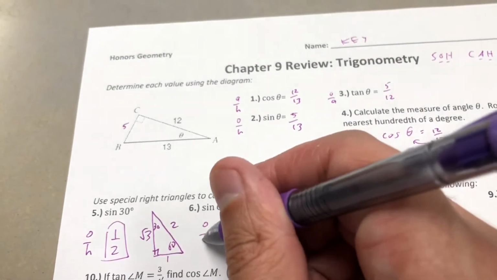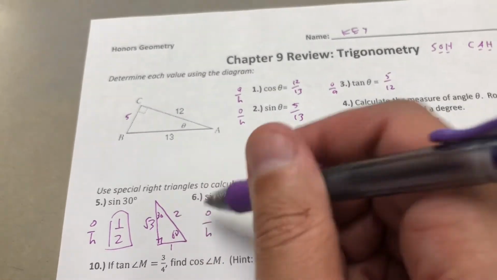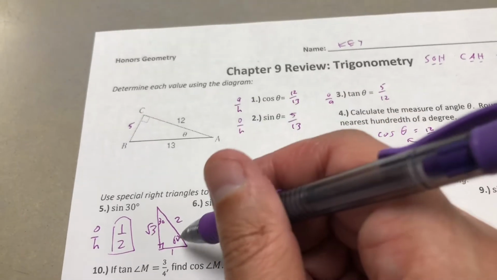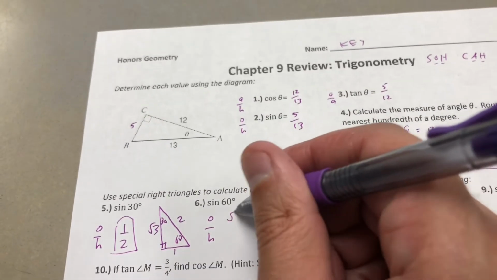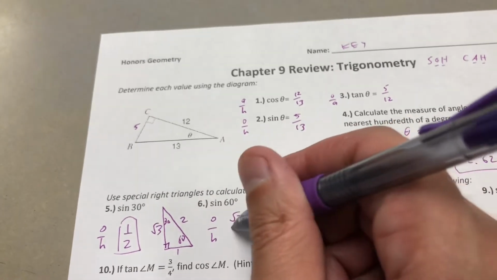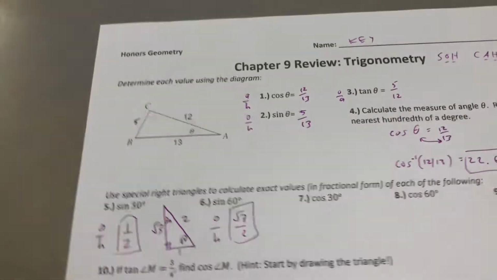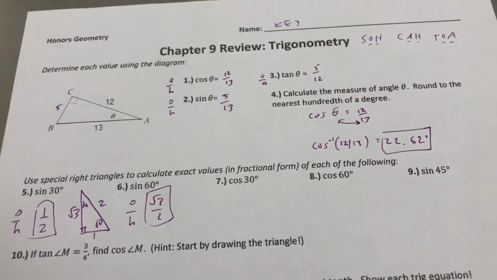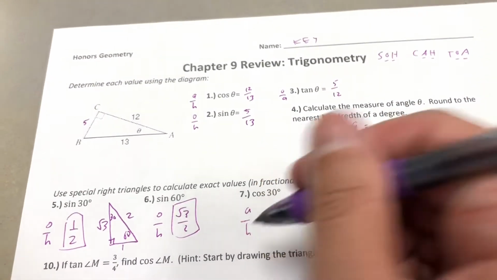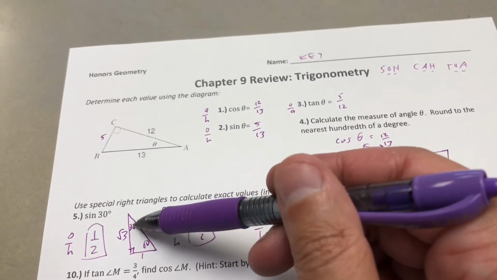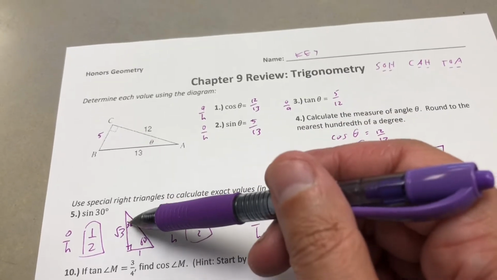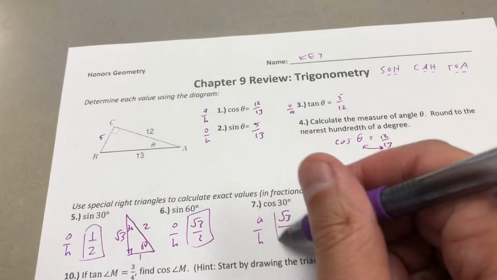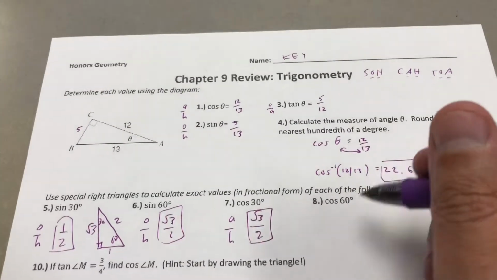Sine of 60, opposite over hypotenuse. Go to your 60. The opposite side is radical 3, and the hypotenuse is 2, and that should give you the same decimal as your calculator gives you for sine of 60. Cosine of 30, it's going to be adjacent over hypotenuse. You're at the 30 degree angle. You want the adjacent leg, which is radical 3. You want the hypotenuse, which is 2. So interestingly, same as number 6.